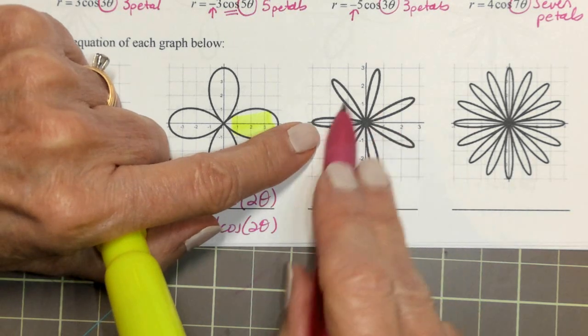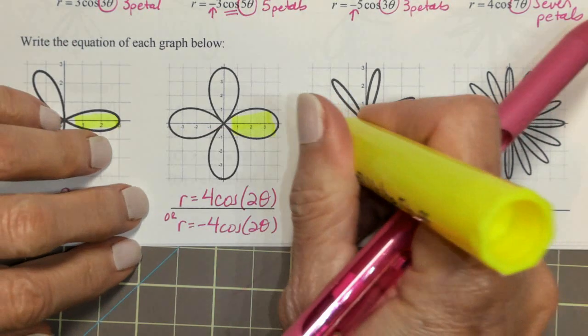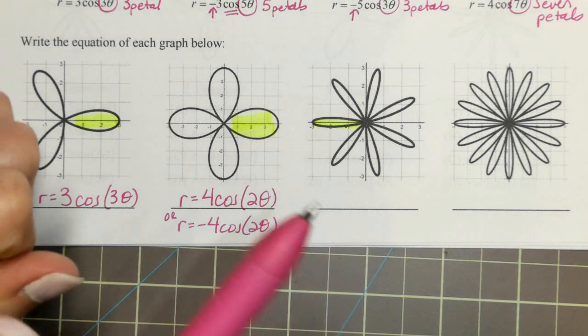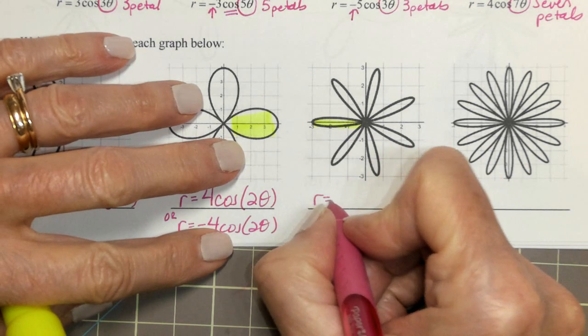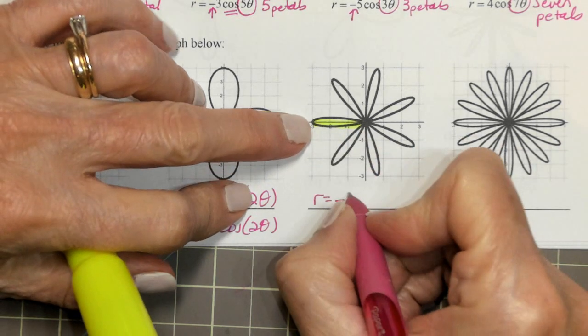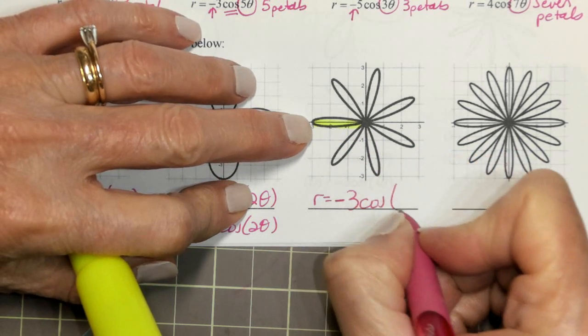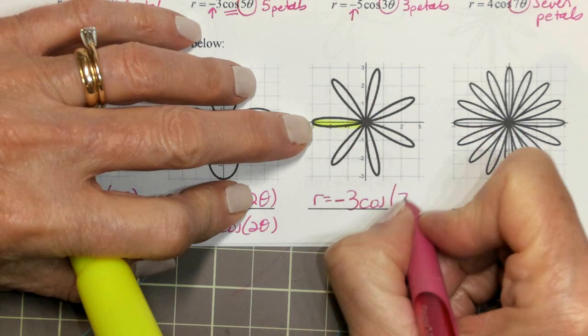Okay. Odd petals, negative x-axis. So this is going to have to be a negative 3 cosine, how many petals? 7.